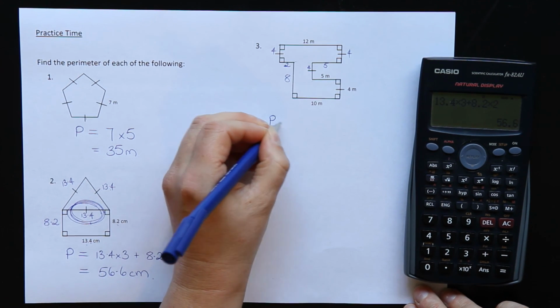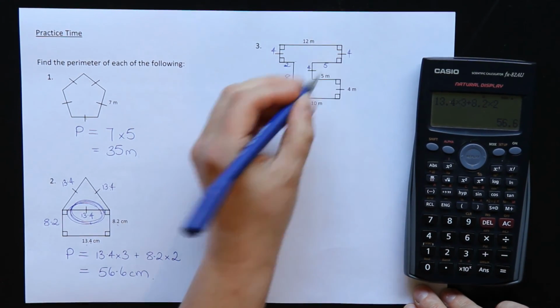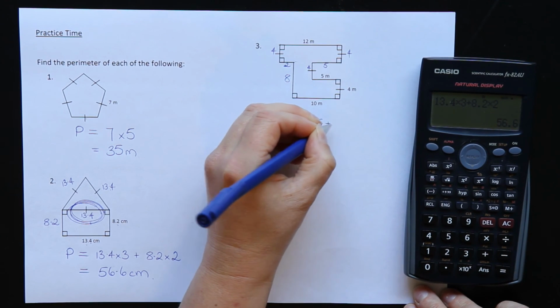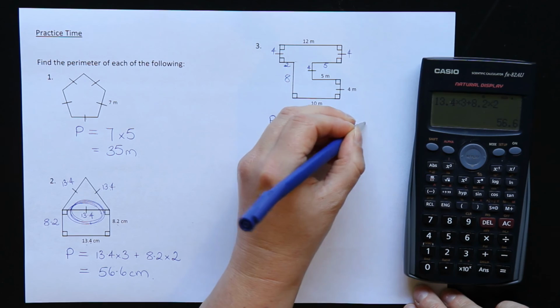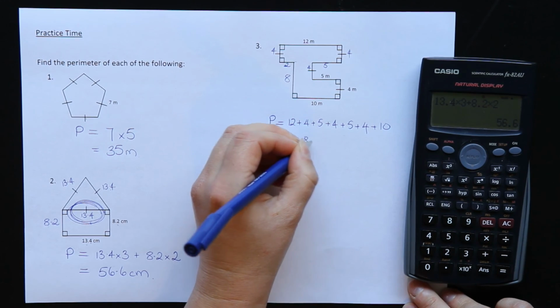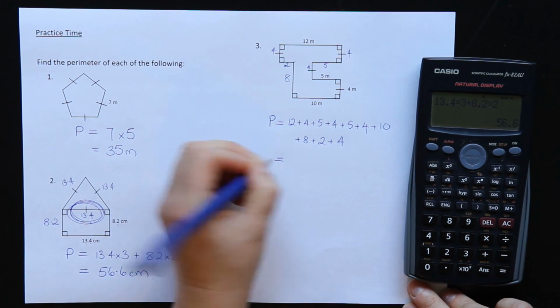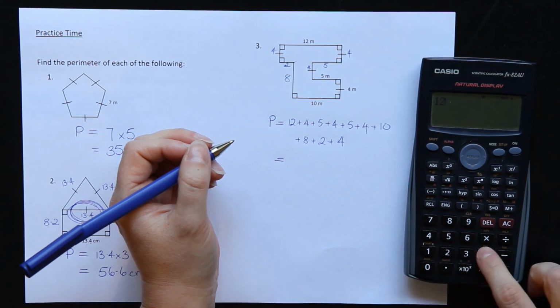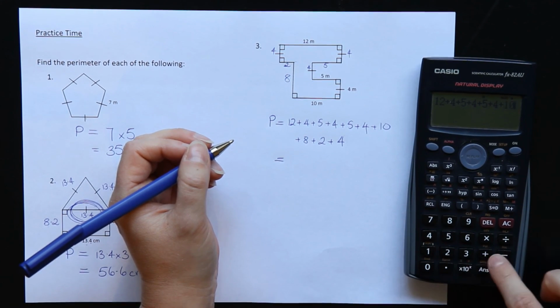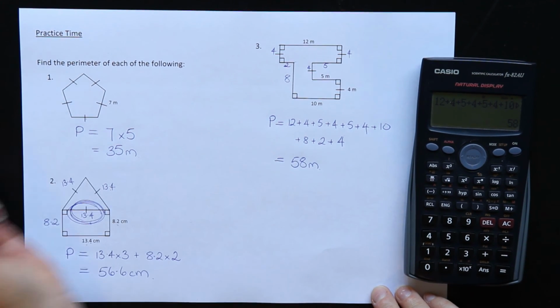Okay, so perimeter equals, let's just go around in a loop. So we'll start at the 12 plus 4 plus 5 plus 4 plus 5 plus 4 plus 10 across the bottom plus 8 plus 2 plus 4. Okay, add them all up. And there it is, 58, and the units are meters.